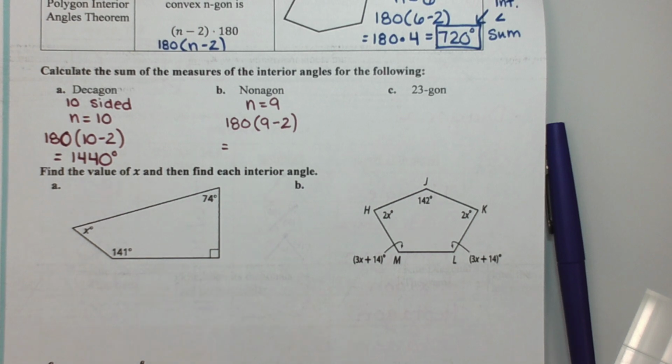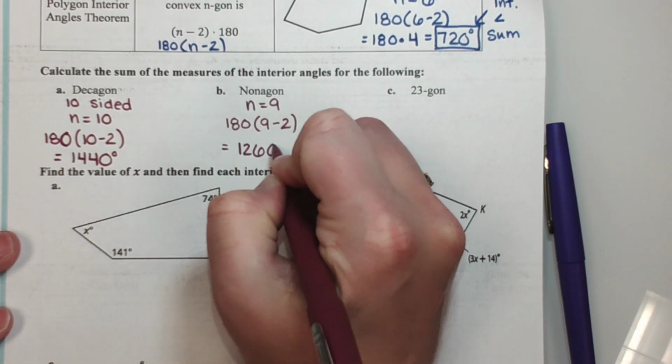You can type that entire thing in as written into your calculator, or you could do the 9 minus 2 first and then type in 180 times 7. Zion, what do we get when we type that into a calculator? You got him.